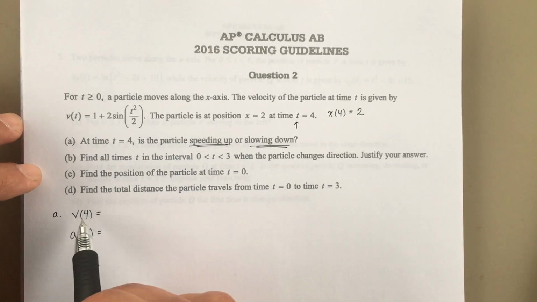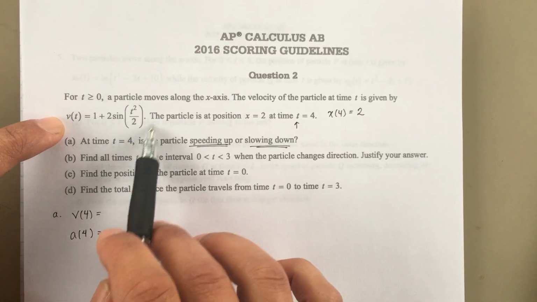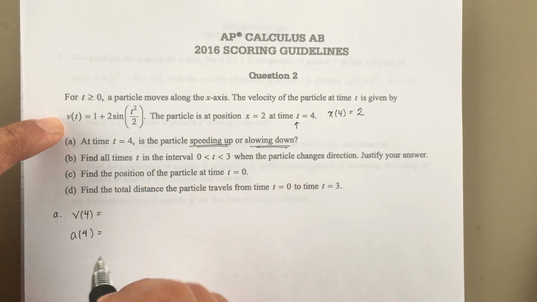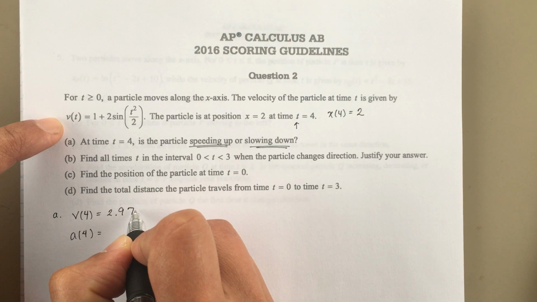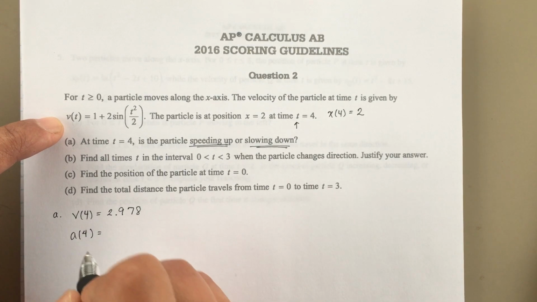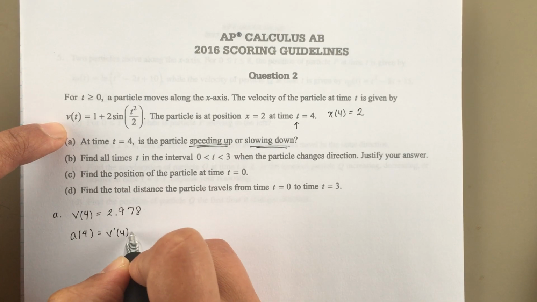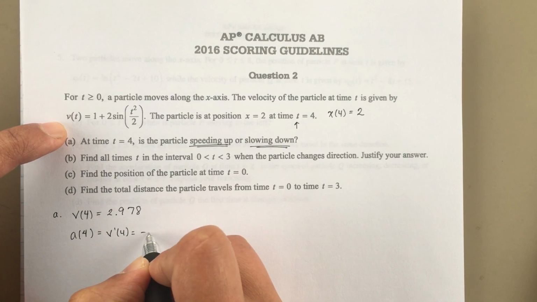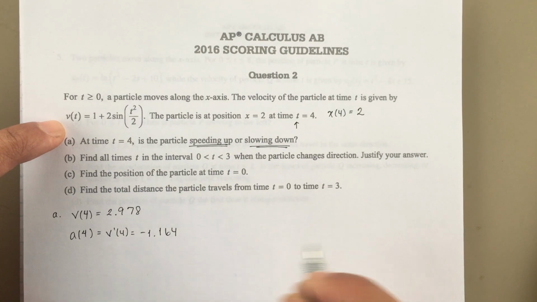So what's v of 4? You're going to plug it in here, and this is a calculator question, of course, because you have the sine here. When you do that, you should get 2.978 if you truncate it to 3 decimal places. And then for your acceleration, you're going to get the derivative, v prime of 4. So you would just take your calculator, plug in the derivative, and you would get negative 1.164.